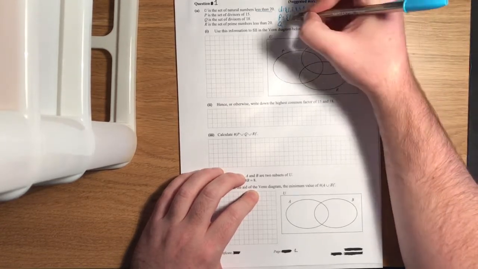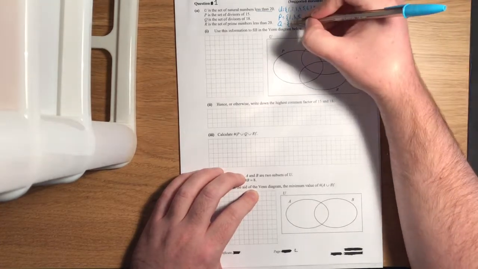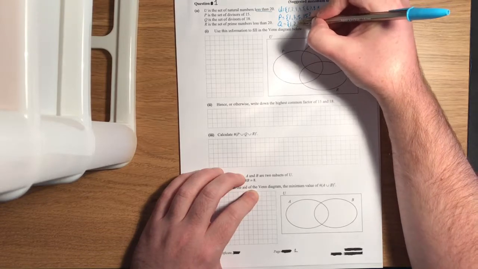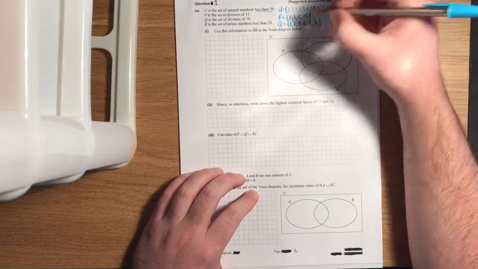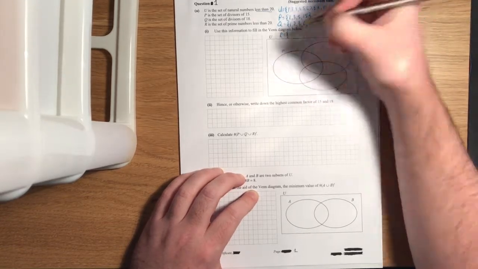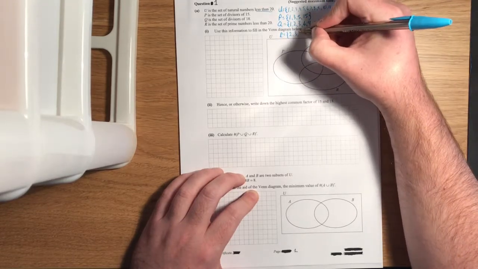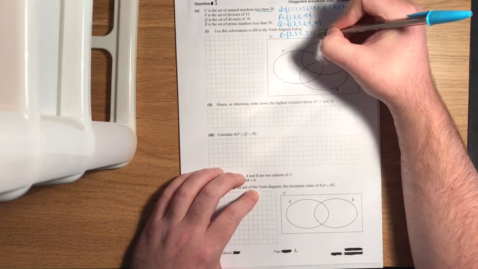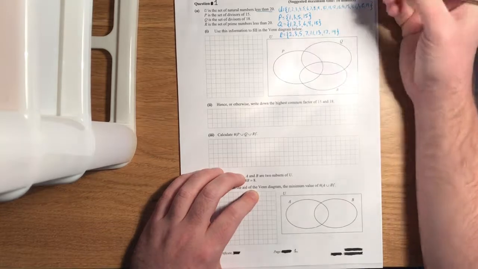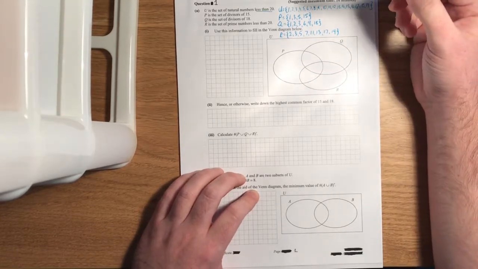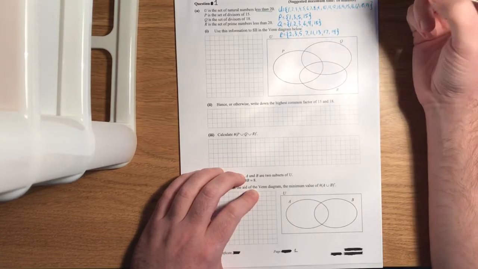Q is the set of divisors of 18. So again, numbers that divide into 18 evenly. That's 1, 2, 3, 6, 9, and 18. And R is the set of prime numbers less than 20. So 2, 3, 5, 7, 11, 13, 17, and 19. Right, they're all prime numbers. Remember, a prime number can only be divided evenly by itself and 1, and 1 is not included because it isn't.